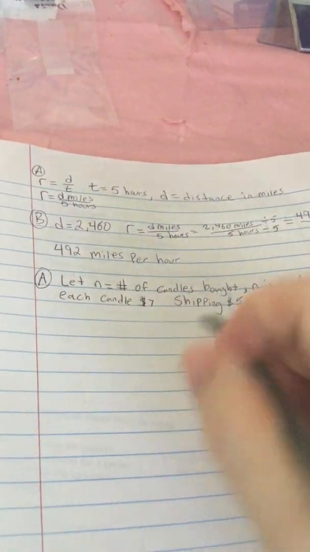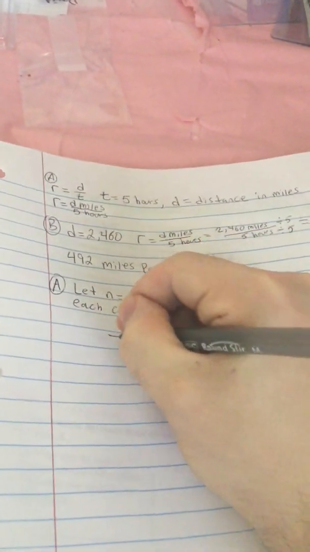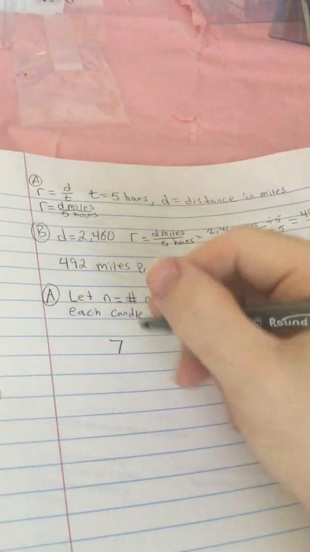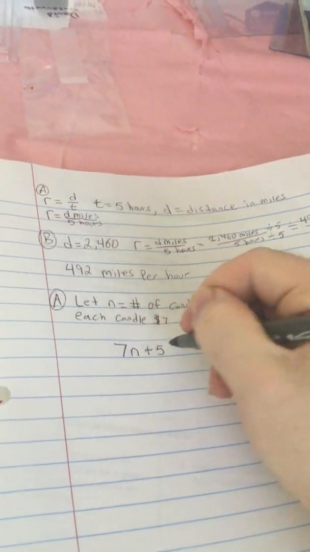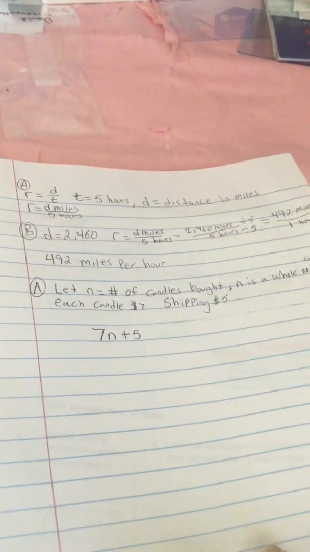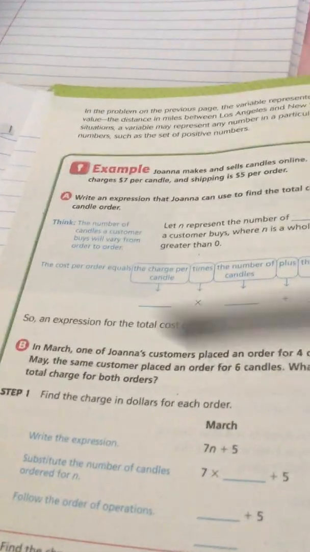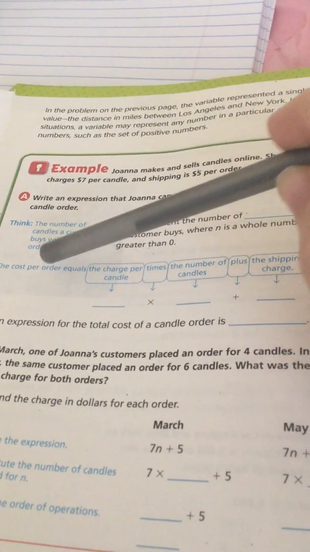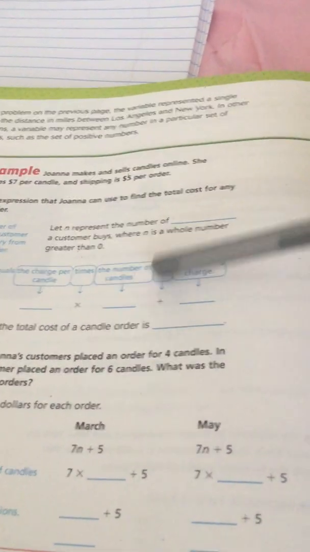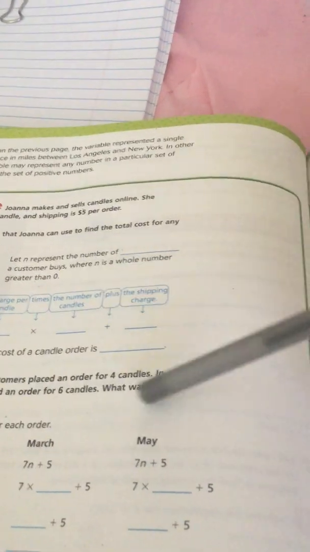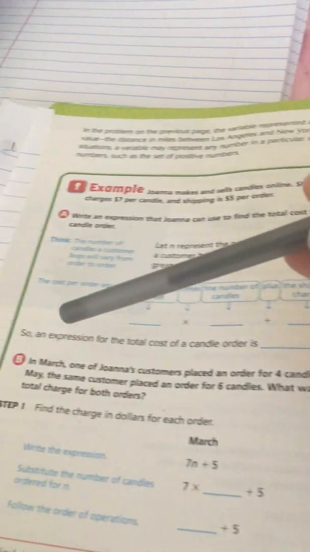So our expression that we can write for the price per order is going to be $7 times the amount of candles that a person buys plus the shipping for their order. And that's what they're saying over here. The cost per order equals the charge per candle, which is our $7, times the number of candles bought. We don't know that. That's why we're letting N equal it, plus the shipping charge. So an expression for the total cost of our candle is our 7N plus 5.